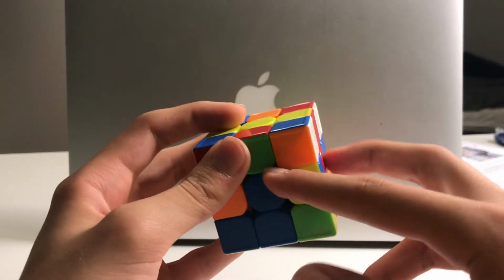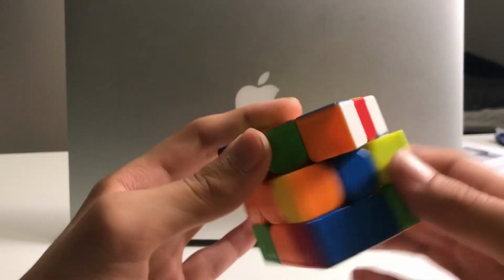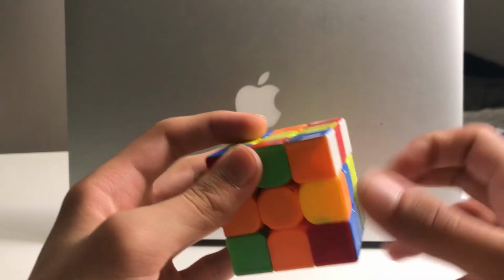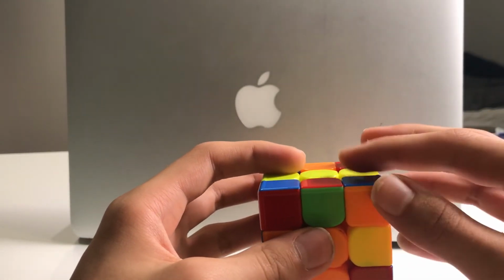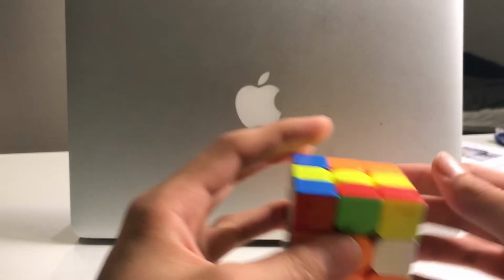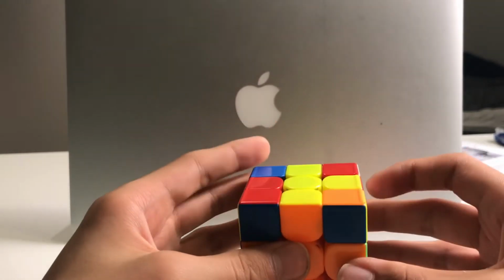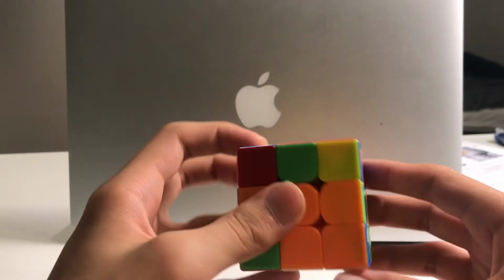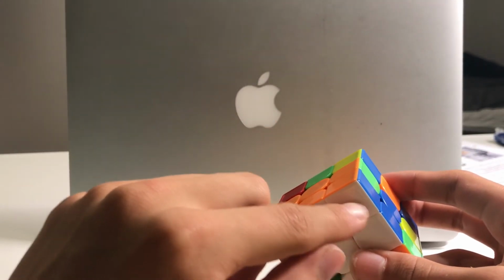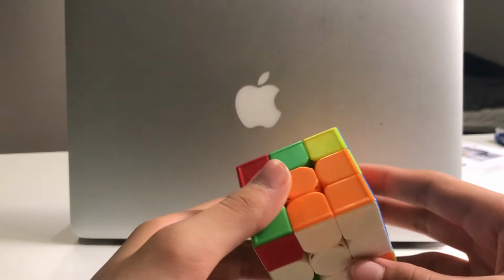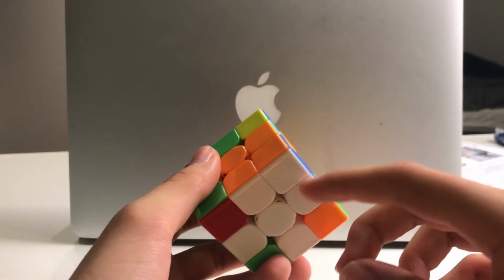As you can see, now we have blue and red. We turn again, and now we have orange and blue. So now we perform our algorithm. Remember: lights on, roof to the left, lights off, roof to the right. In this case, we were lucky, and our corner solved right away. Every time you perform the algorithm, you have to check if it solved the corner or not.